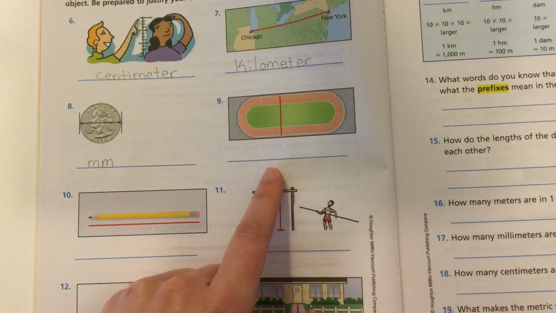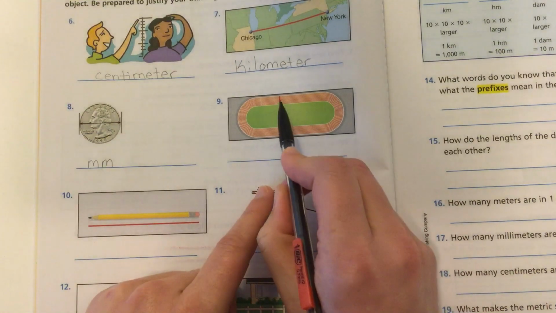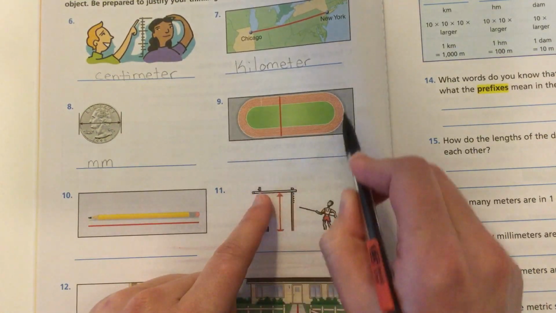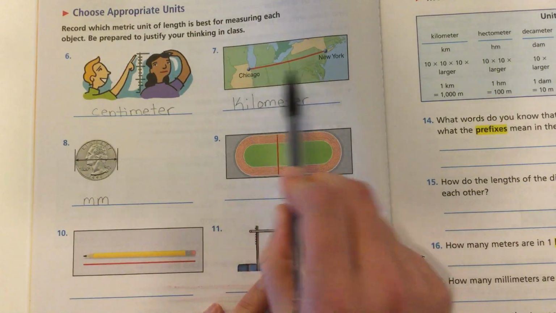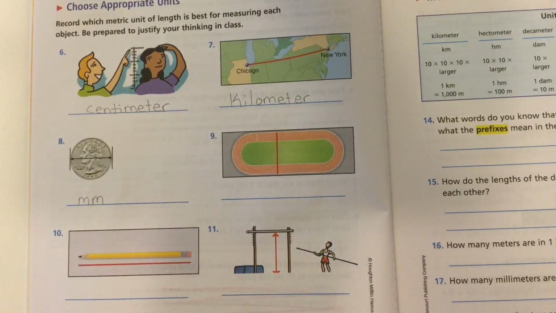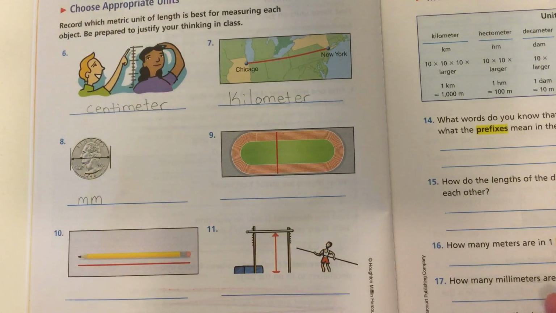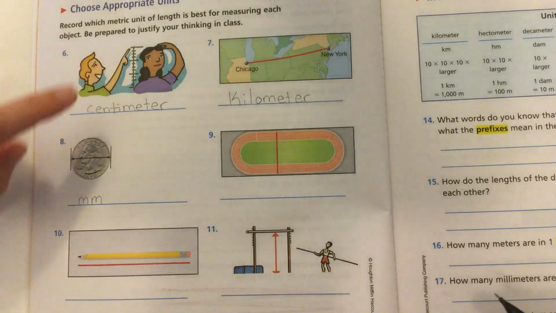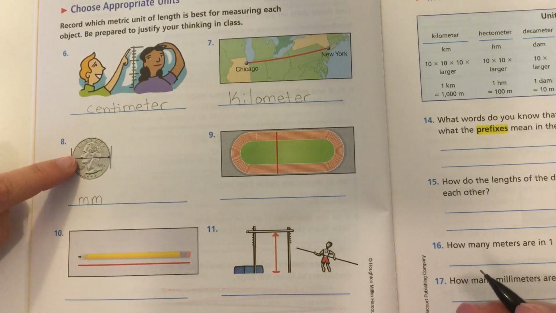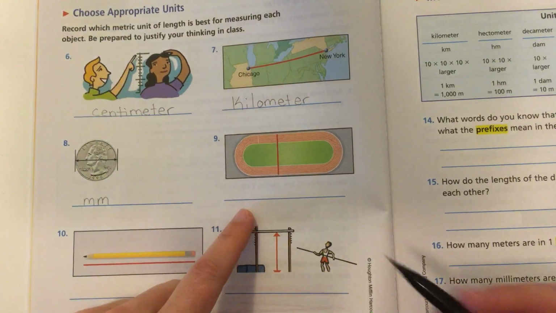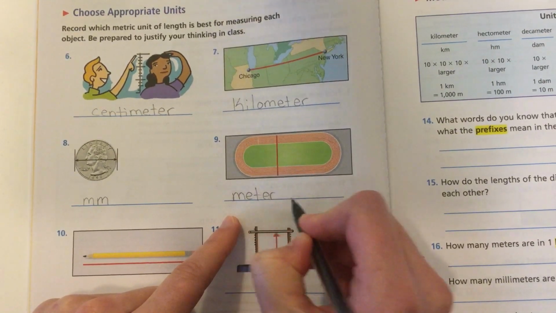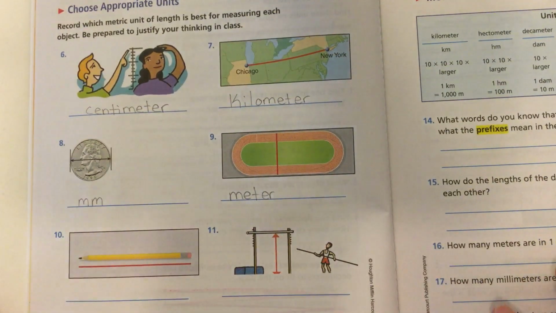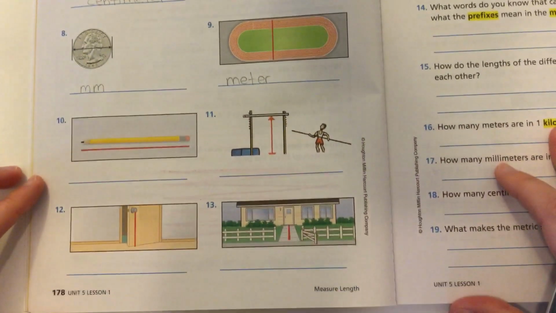Okay, here we have a track for runners. Going around a track, runners would not necessarily measure their distance in kilometers, even though they could. I mean, I'm sure a lot of runners do run more than 1 kilometer, but we want to be more specific. We don't want centimeters or millimeters. So what do you think would be a nice specific one for runners? Meters. Swimmers too. All of you on swim team, you could tell me if you measure in meters, but I would not be surprised if you do.